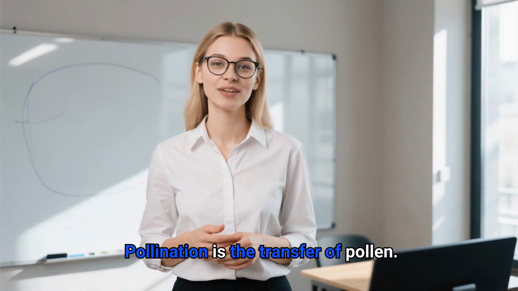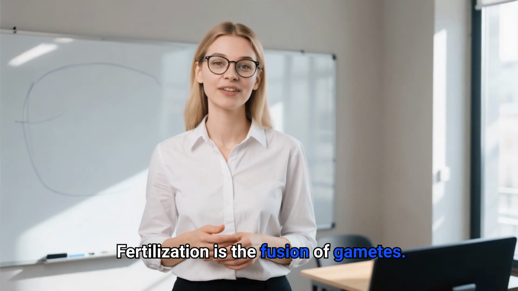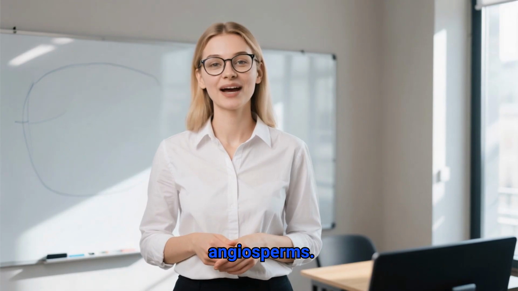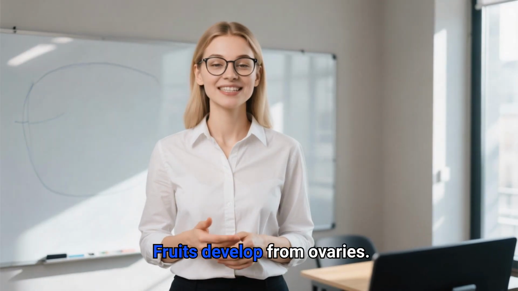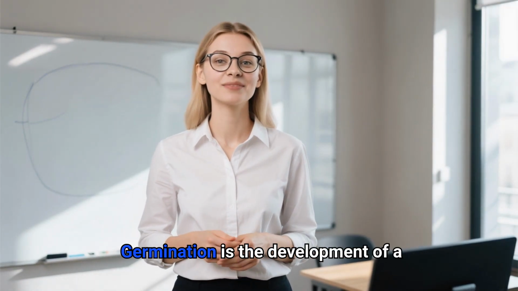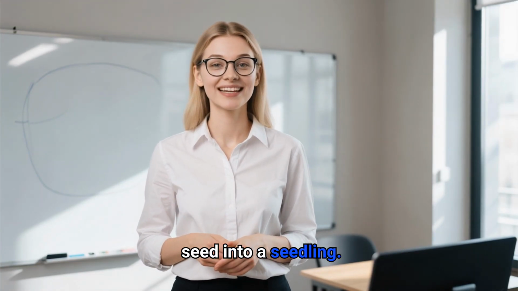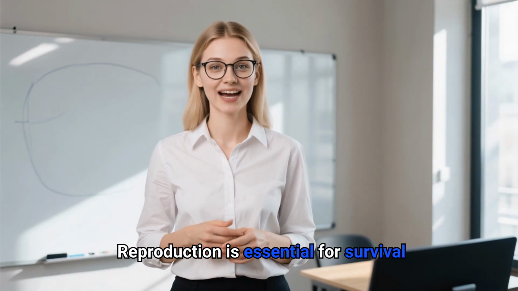Pollination is the transfer of pollen. Fertilization is the fusion of gametes. Double fertilization is unique to angiosperms. Seeds develop from ovules. Fruits develop from ovaries. Germination is the development of a seed into a seedling. Reproduction is essential for survival and agriculture.